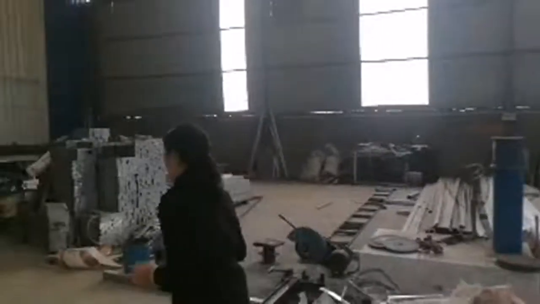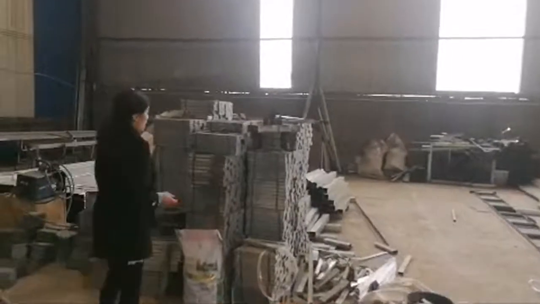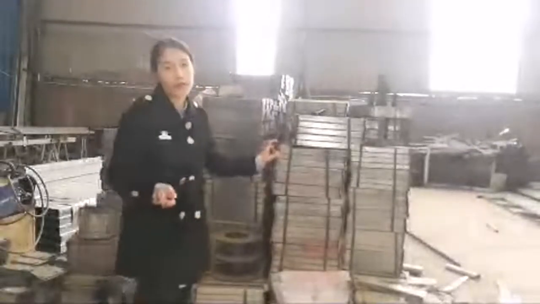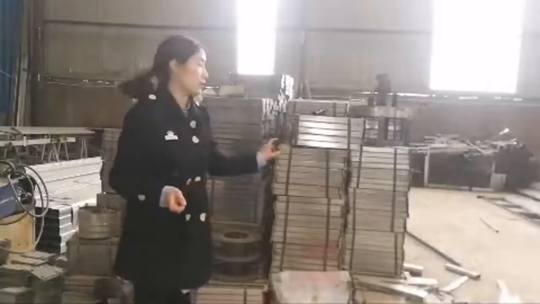And let's show you another part, our floor purlin, because the floor will undertake all the pressure and all the heavy parts for the unit.